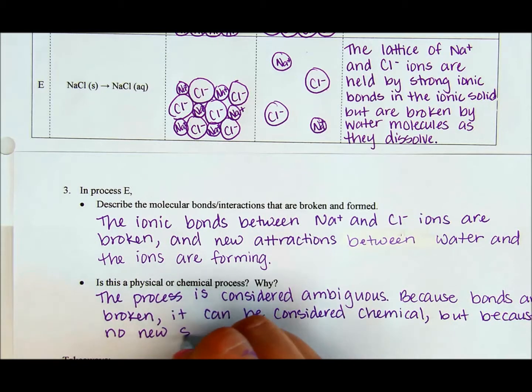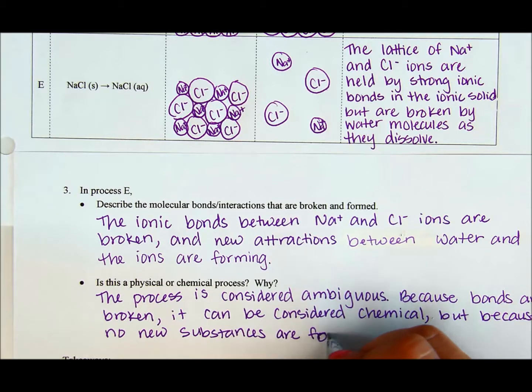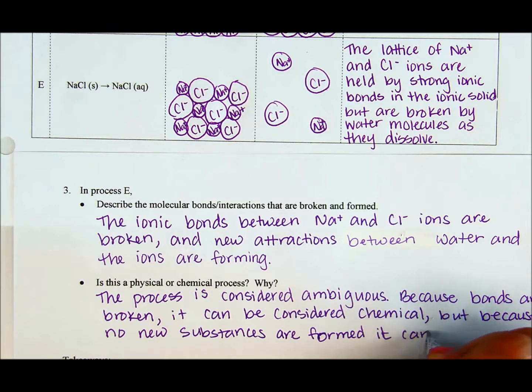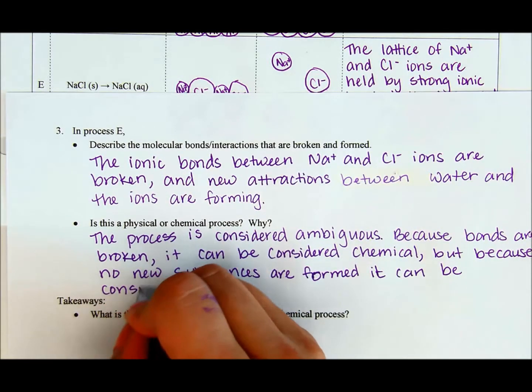But because no new substances are formed, it can be considered physical.